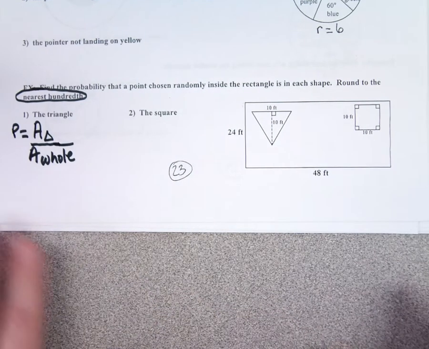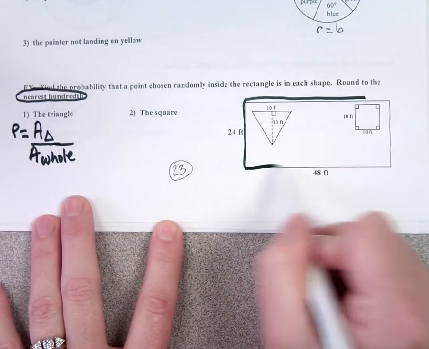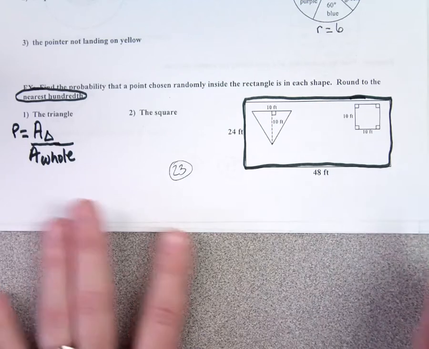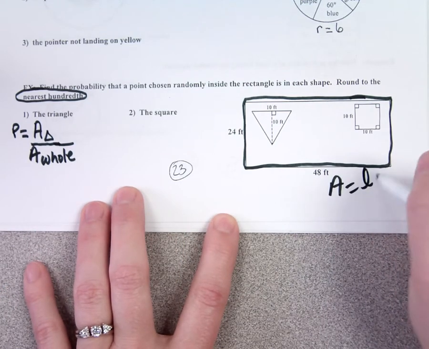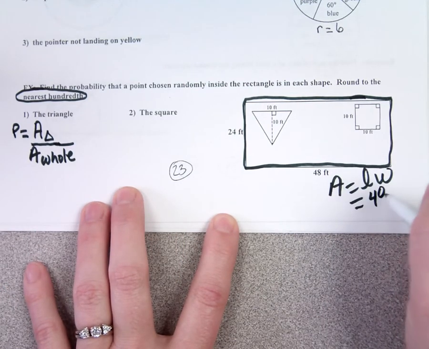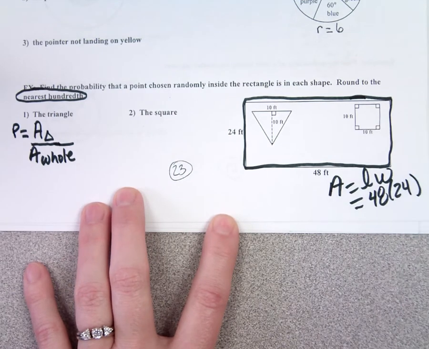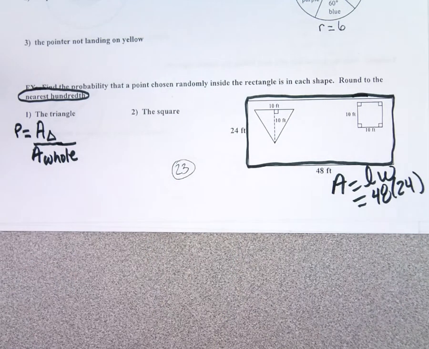Okay, let's just find the area of this whole big rectangle for a second. How do you find area of a rectangle? Length times width. So I would multiply my 48 times my 24. And what do we get if we multiply our 48 and our 24?